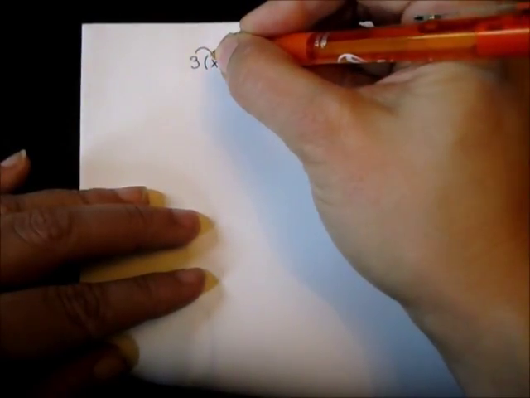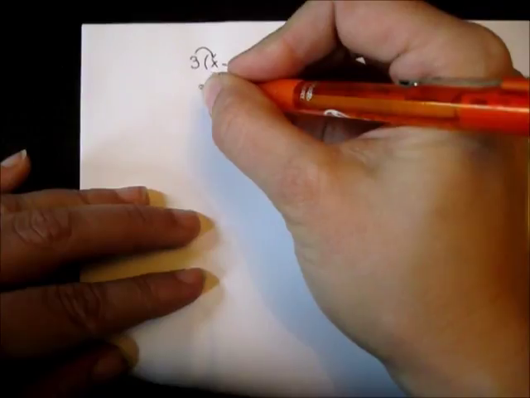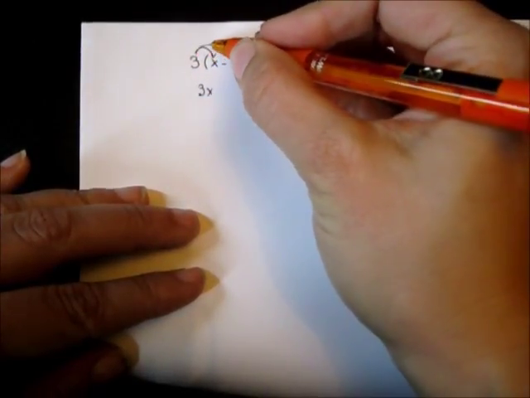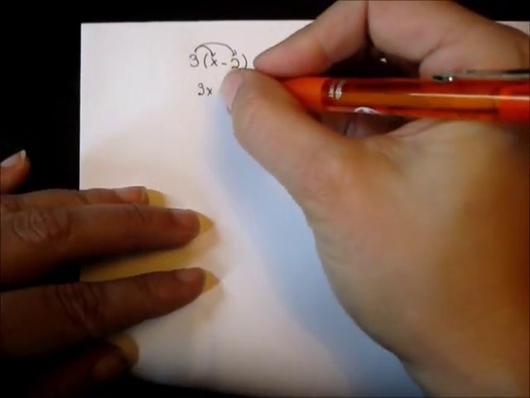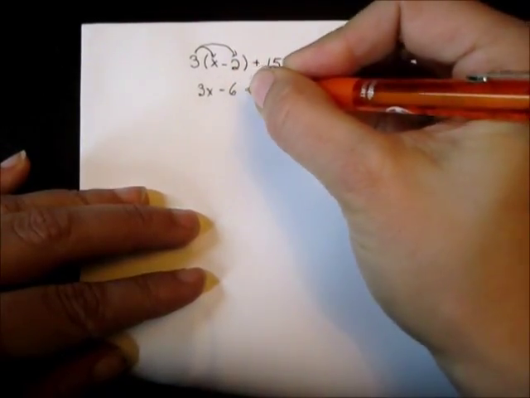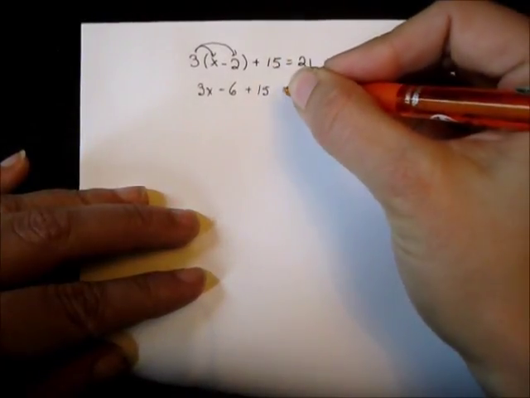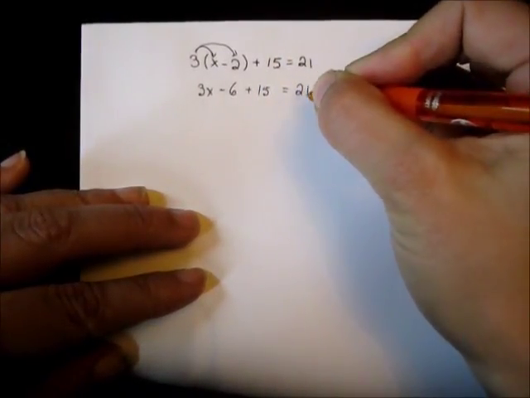So here the 3 is going to go times x. It's going to turn into 3x. And then we're going to have the 3 times minus 2, and that's going to turn into minus 6. We bring down that plus 15 is then equal to 21.